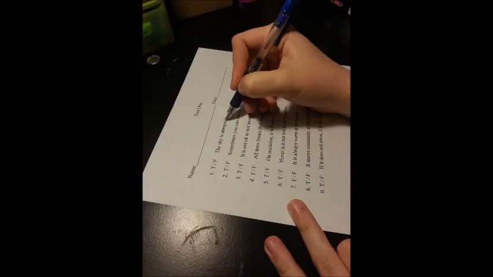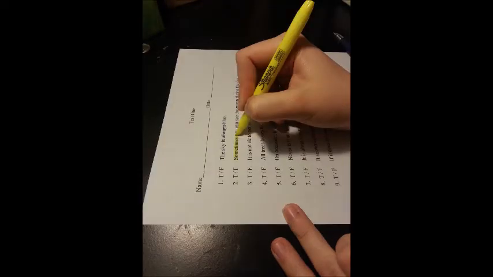Statements that are absolute are usually false. For this, you will cross off the absolute because statements that are absolute are usually false. Qualified statements are usually true. You will want to highlight the qualifier in the statement to help you remember that qualified statements are normally true.